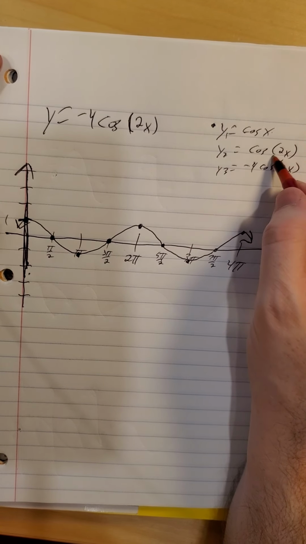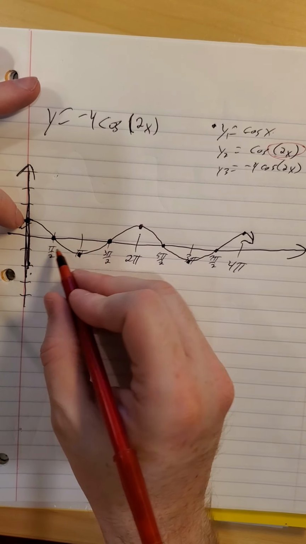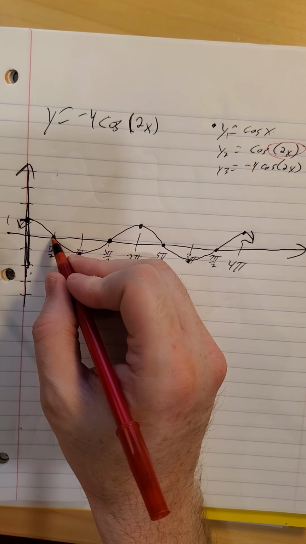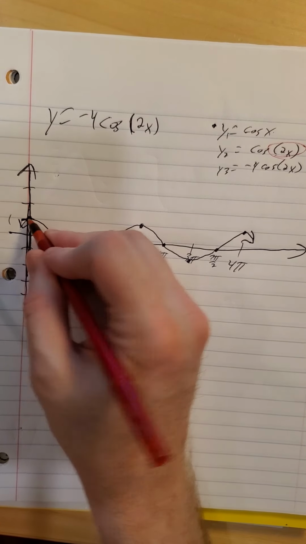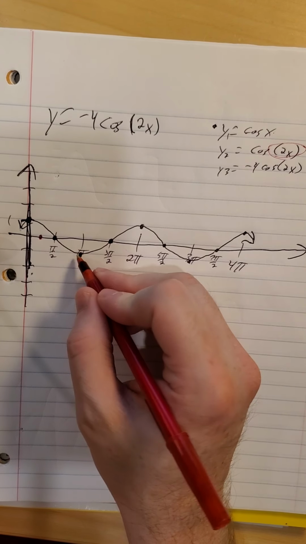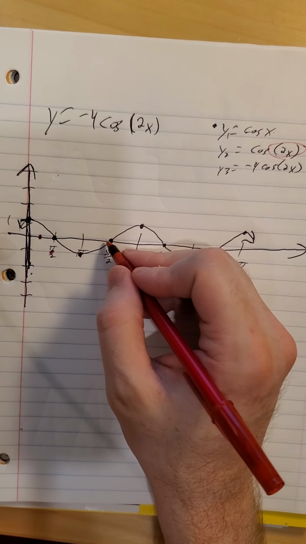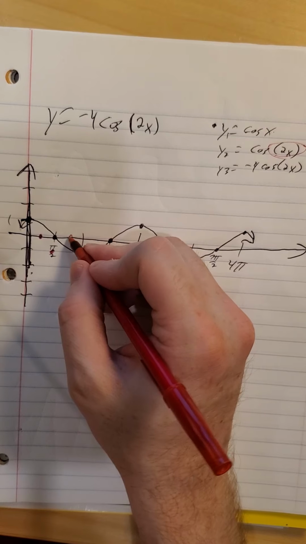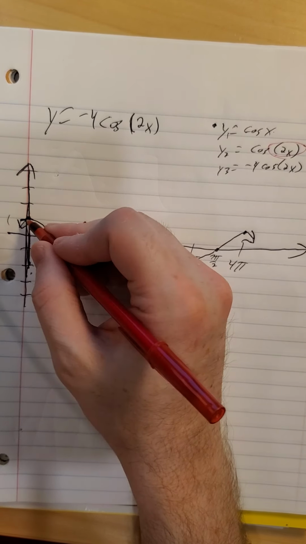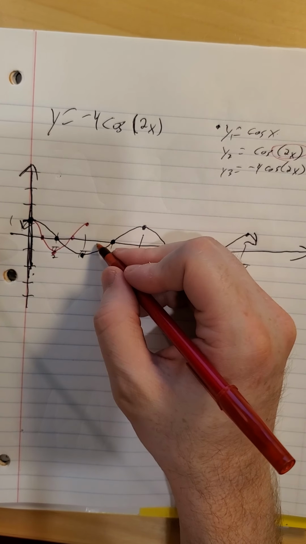So then this one tells me we are compressing, so all of our points are halfway in from where they were on the x-axis. What happened at 0 stays at 0, but what happened at pi over 2 is now happening at pi over 4. What happened at pi is now happening at pi over 2. What happened at 3 pi over 2 is happening at 3 pi over 4. What happened at 2 pi is happening at pi. So here's our first cycle of the cosine, and then we do it again.